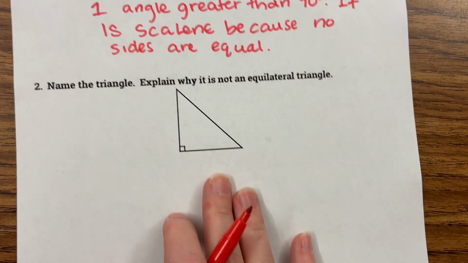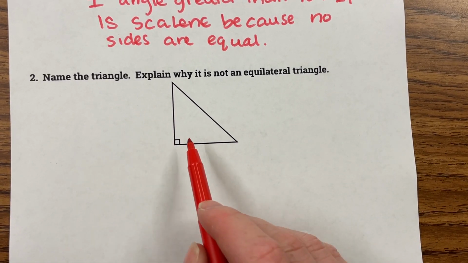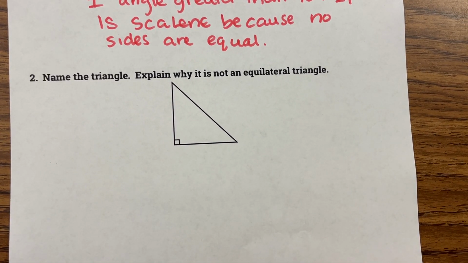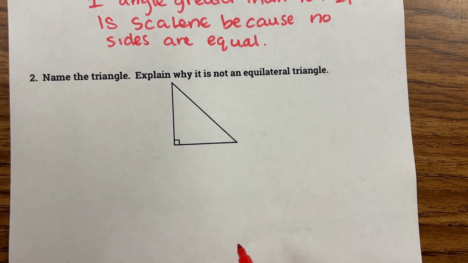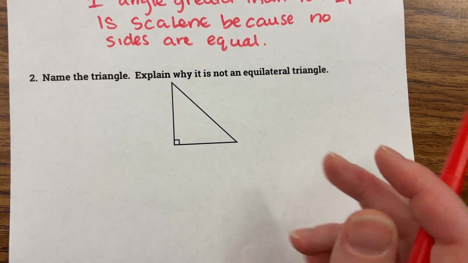Okay, now we're done with that. We're going to go on to the next one. Name the triangle. Ooh, I see that right angle already. It makes me want to just write the word right, but I'm going to follow the steps. Explain why it is not an equilateral triangle.